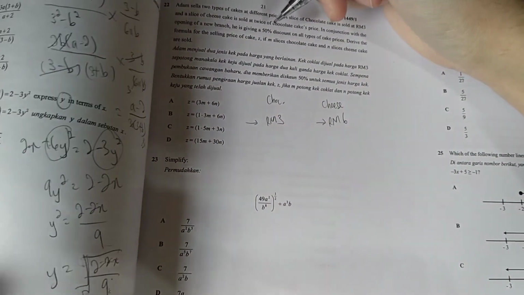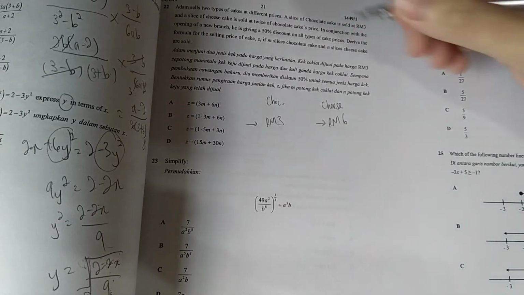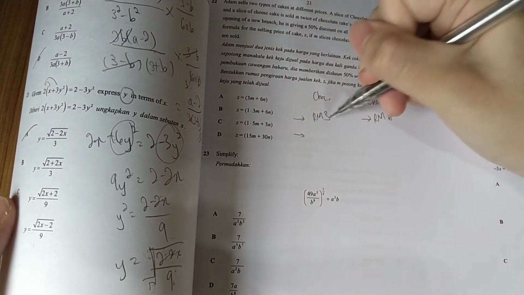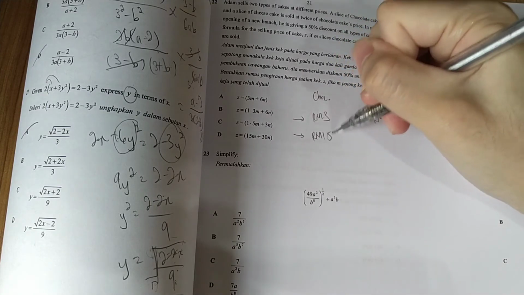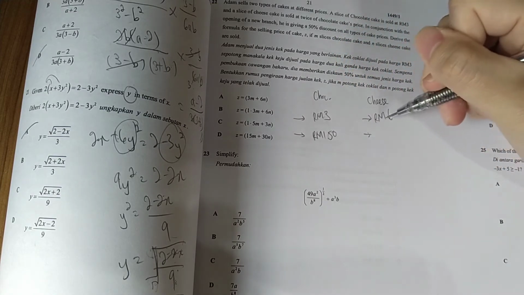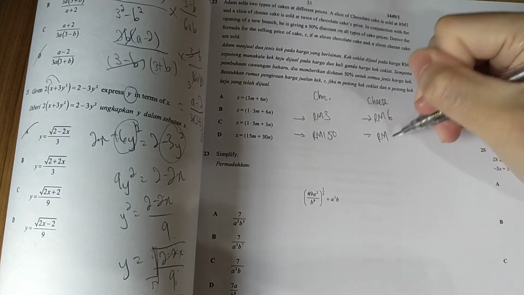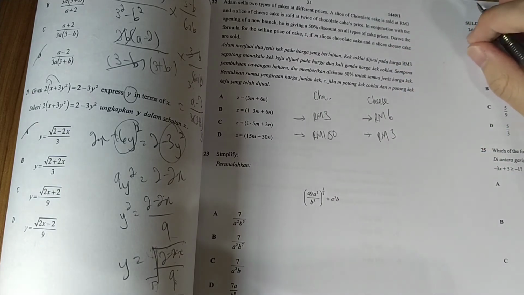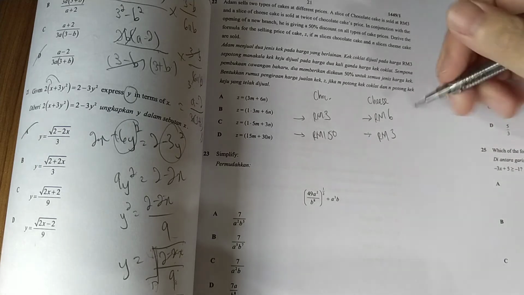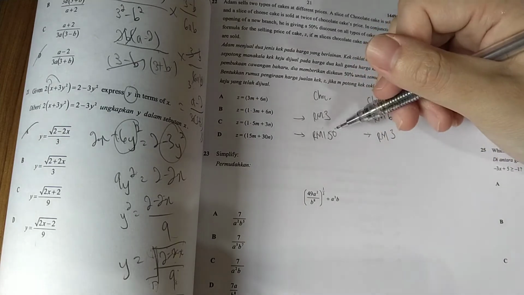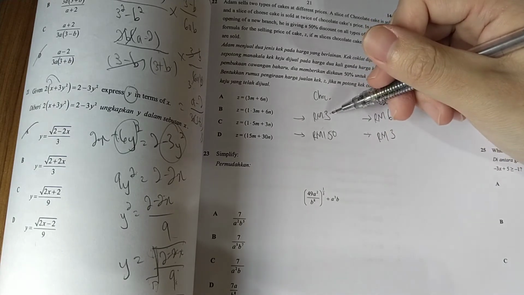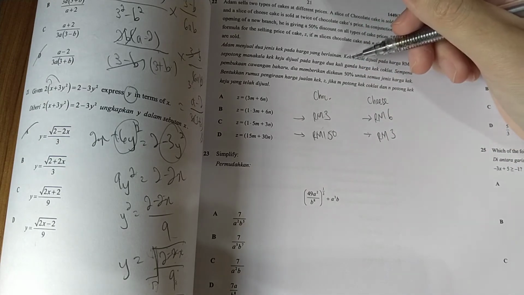In conjunction with the opening of a new branch, he is giving a 50% discount on all type of cake. So after discount, 50% means what? 1 ringgit 50 cent. And this one, when you discount 50% means what? 3 ringgit. Okay, do you know what is discount 50%? It means the price will be half. The price after discount will be half the original price. Okay, 50%. So just divide by 2.